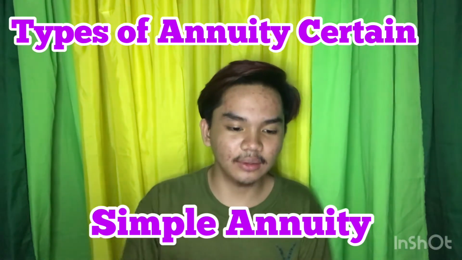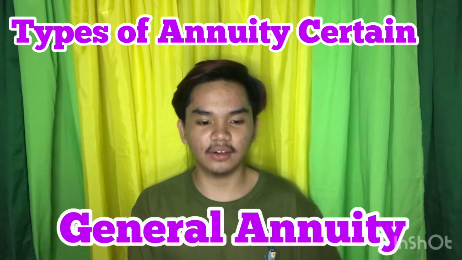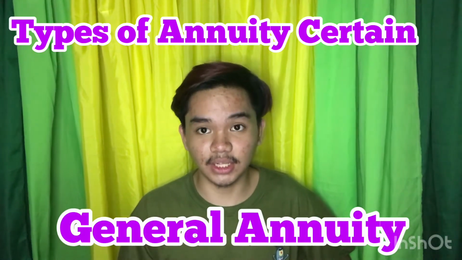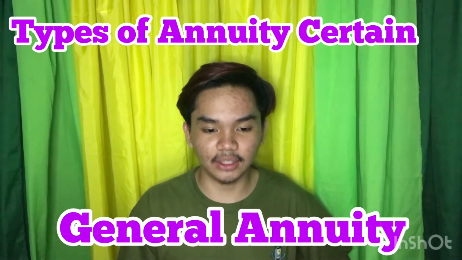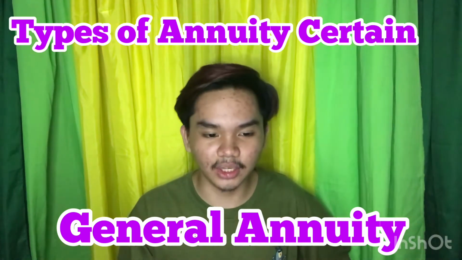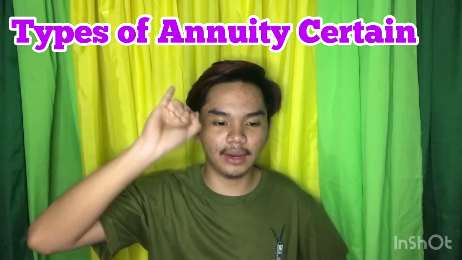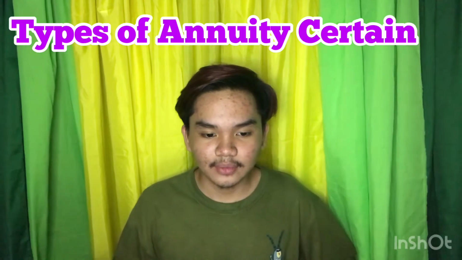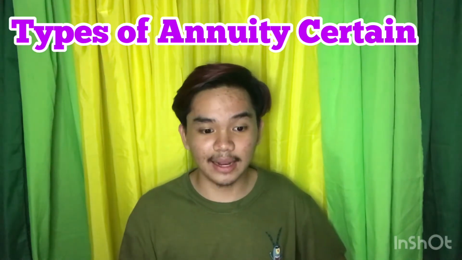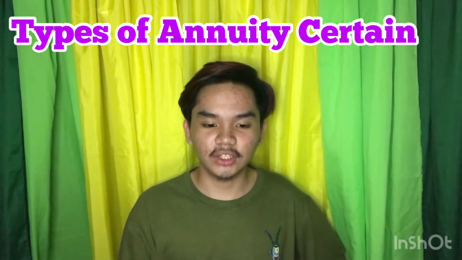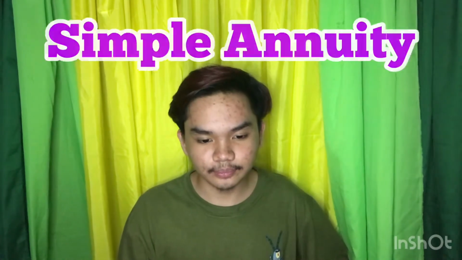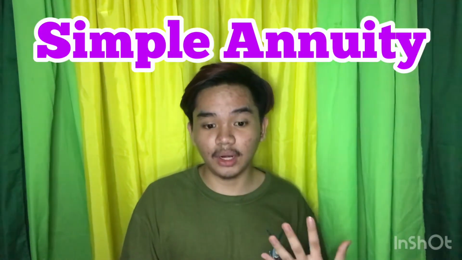Second type of annuity certain, we have the general annuity. Ito yung interest conversion period, letter M, is not equal to the payment interval or PI. So, M is not equal to PI. Ulitin natin: simple annuity, our interest conversion period is equal to the payment interval. And general annuity, yung interest conversion period is not equal to the payment interval. So, we proceed to simple annuity.